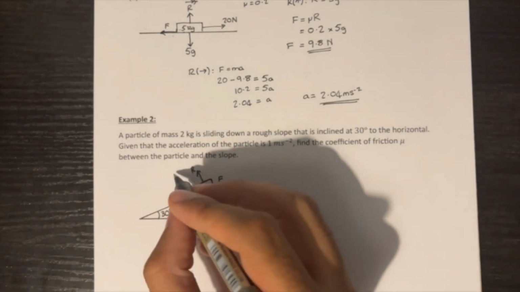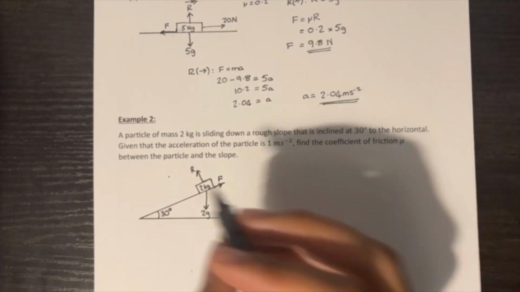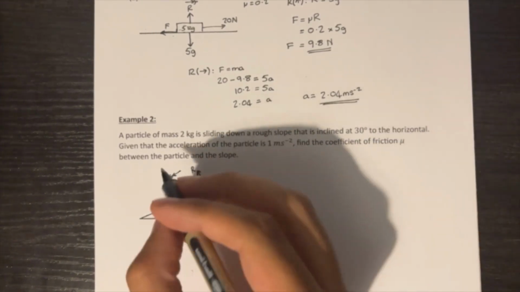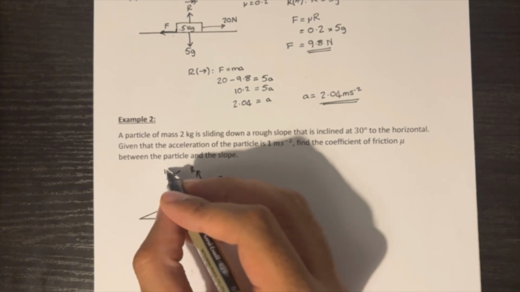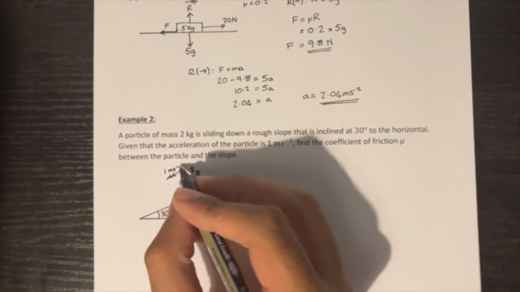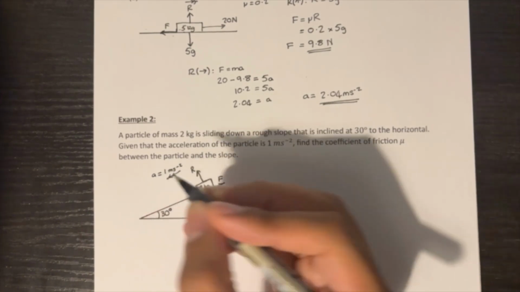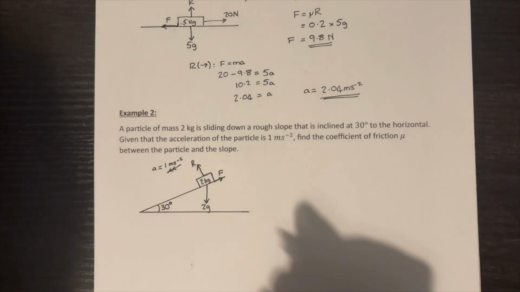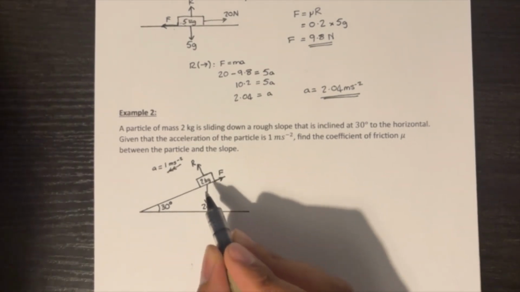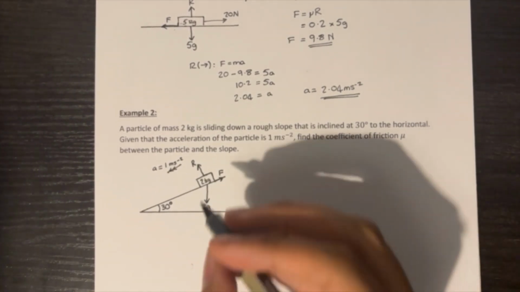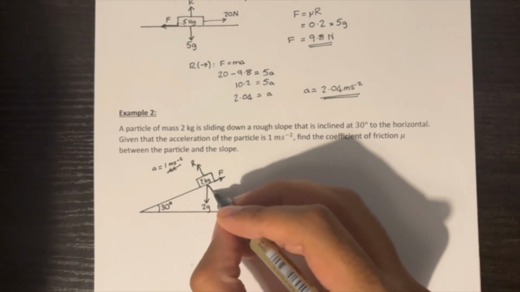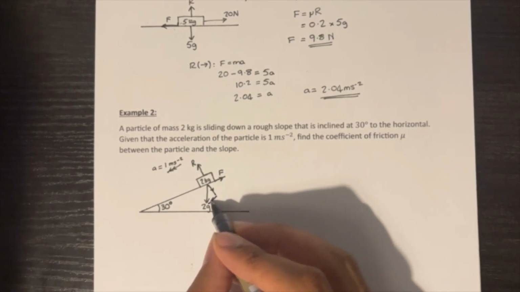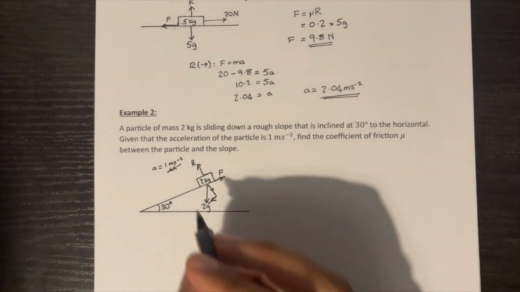I've got the frictional force opposing our motion, so I'll call that F. We're sliding down the slope, so we've got the acceleration, which we were told was 1 meter per second squared. Since I've got an inclined plane, I can resolve those forces in directions perpendicular and parallel to the slope.